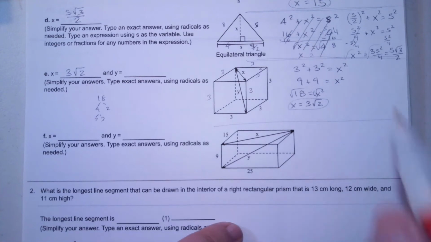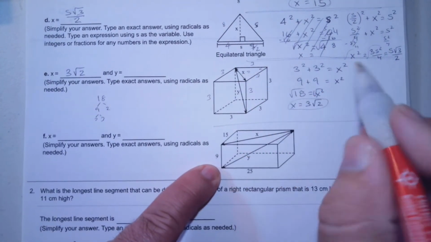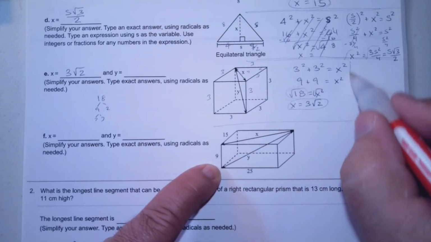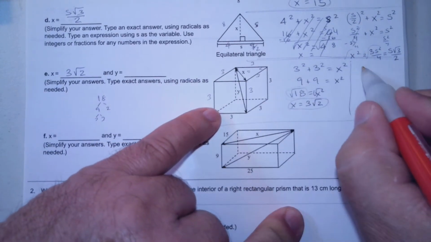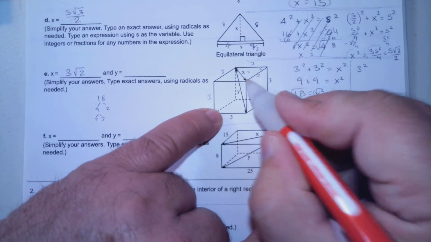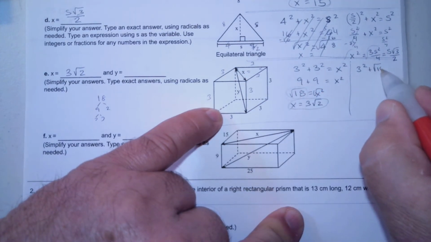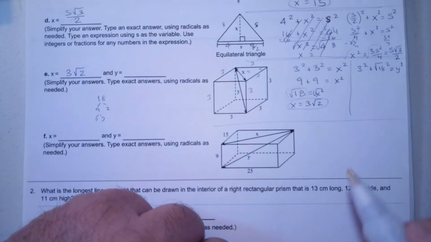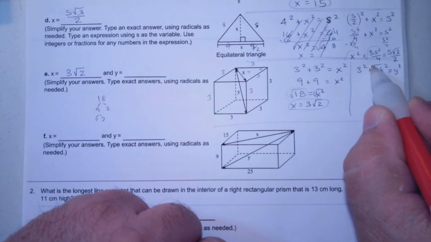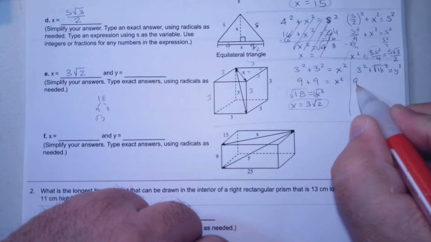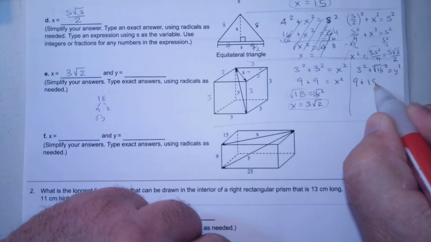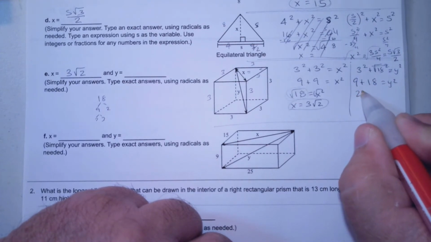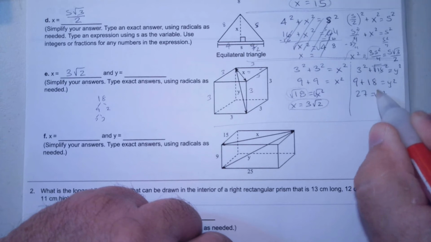But since we know what x is now, it's much easier if we use this number in the next calculation. So we know this length is 3. That length is square root of 18 squared equals y squared, the diagonal there. The reason I went back to that is because the square root and the square cancel, so 3 squared is 9, 18, because the square root and the square cancel. 18 plus 9 is 27, and square root.